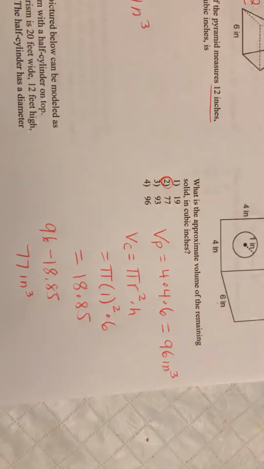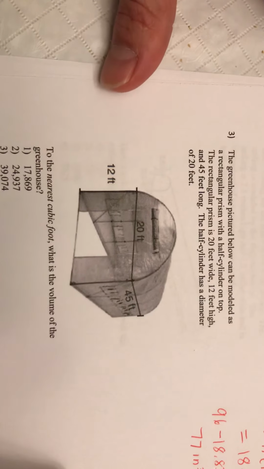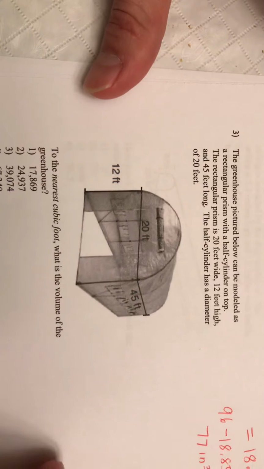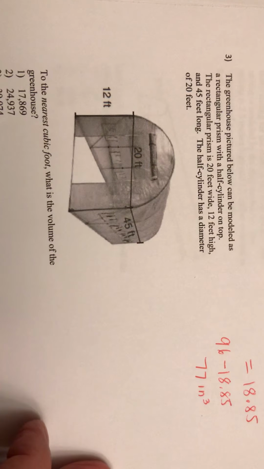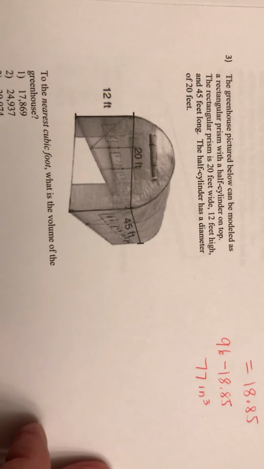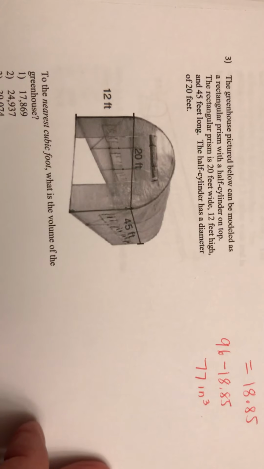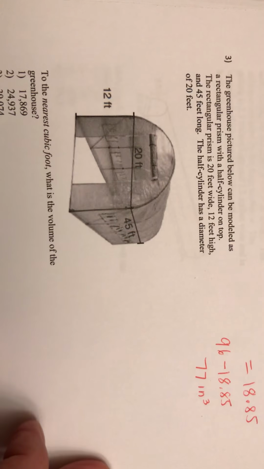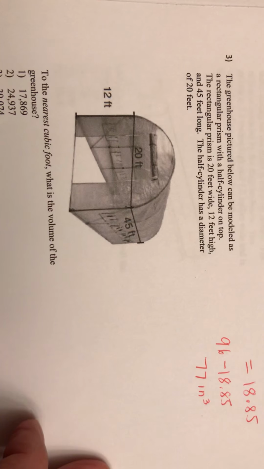All righty, so then take a look at the third one. Again, I'm going to attach this worksheet, so you should pull this worksheet up and try these problems as I go over them. This time you have a greenhouse, and it's formed by a rectangular prism and half of a cylinder. They tell you that the prism's 20 by 12 by 45, and the cylinder has a diameter of 20. They want you to find to the nearest cubic foot the volume of the greenhouse.